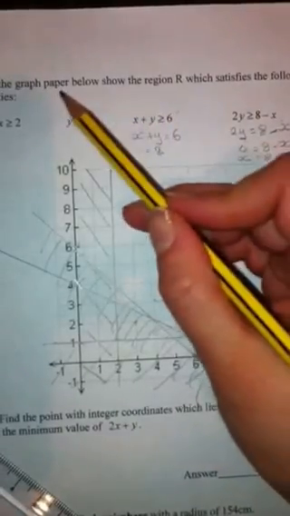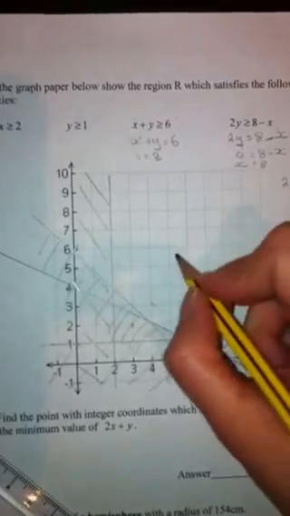We are interested in marking a region R which satisfies all four inequalities. So this part of the graph here that isn't shaded is the region R, and that's the first part of the question complete.